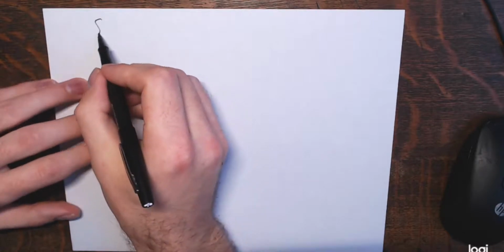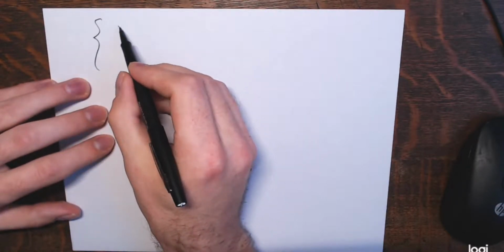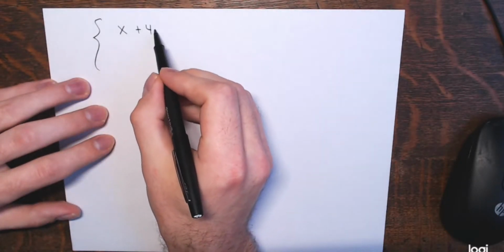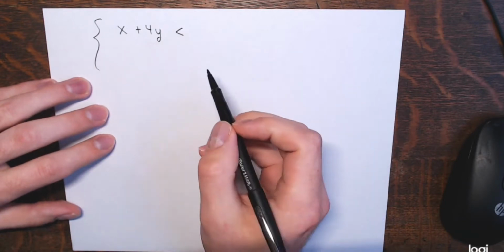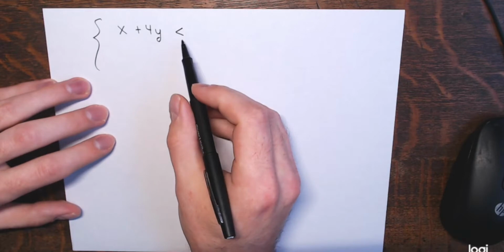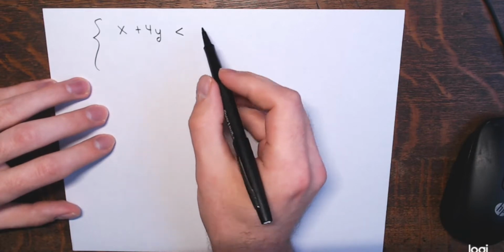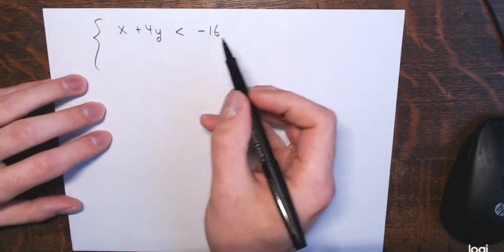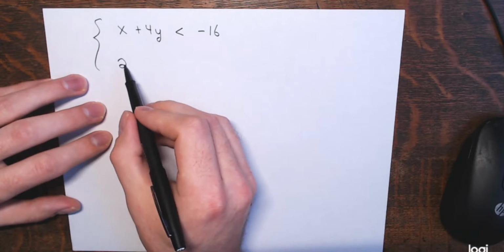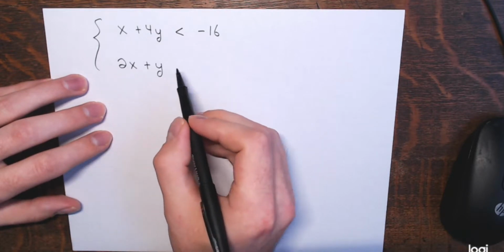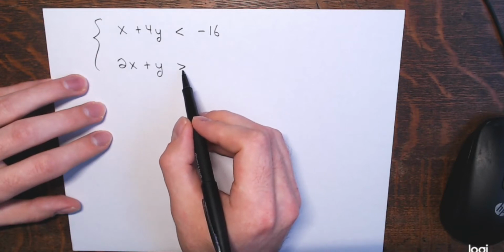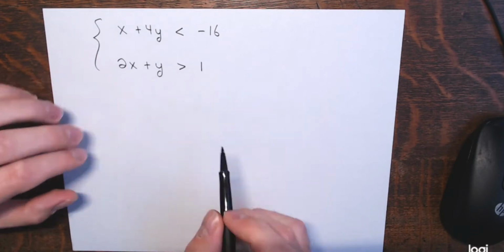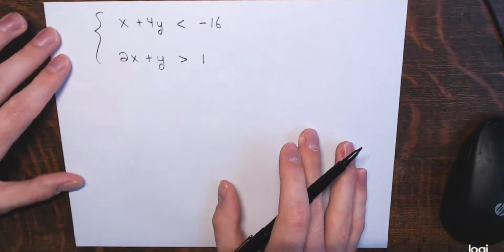All right, so the system of inequalities is the following. First one is x plus 4y. Now this time it's just less than, right? Not less than or equal to. So we're going to have a dotted or dashed boundary line here, negative 16. And the other inequality is 2x plus y is just greater than. Again, just greater than. So the boundary line is going to be a dashed or dotted line. Points on the line are not solutions.